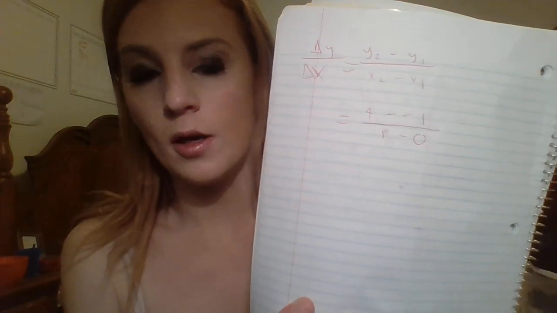So I have 4 minus -1 over 1 minus 0. When you subtract a negative, it equals a positive, so that ends up being 4 plus 1, that's 5. And then the bottom is just 1 minus 0, so that's just 1. So you get a slope of 5.